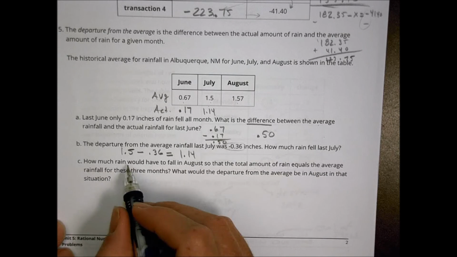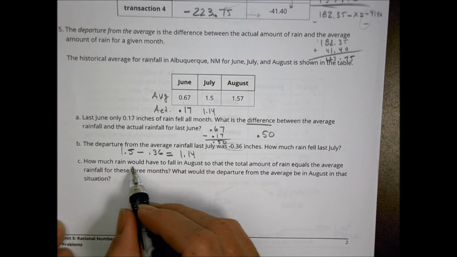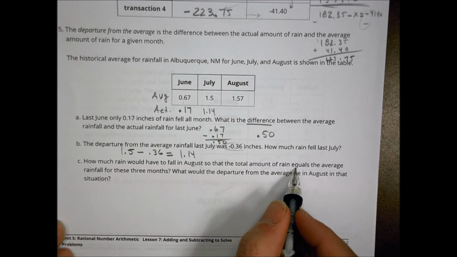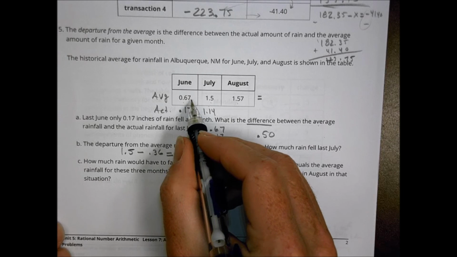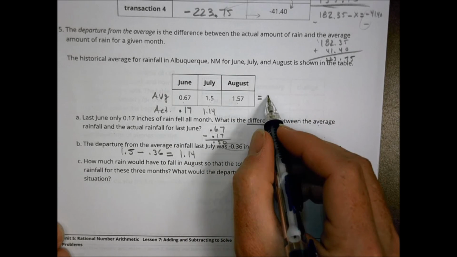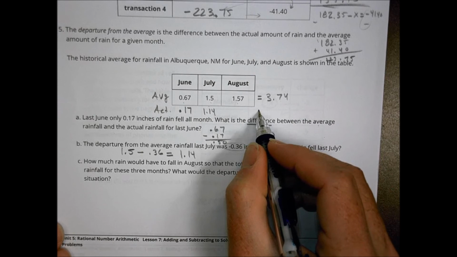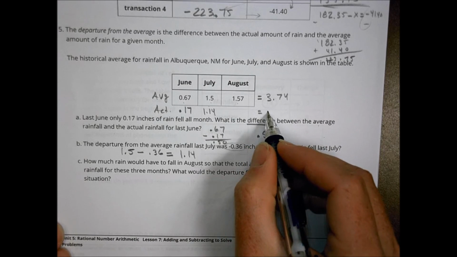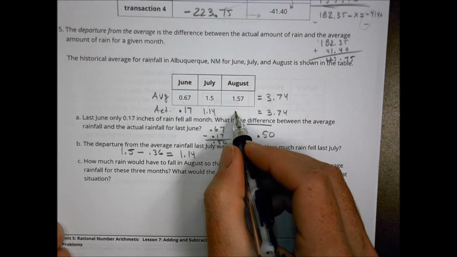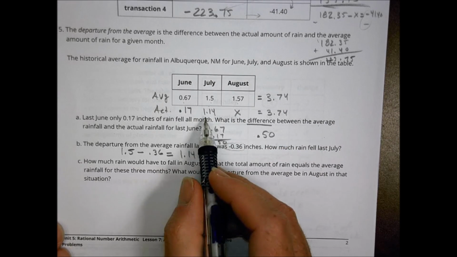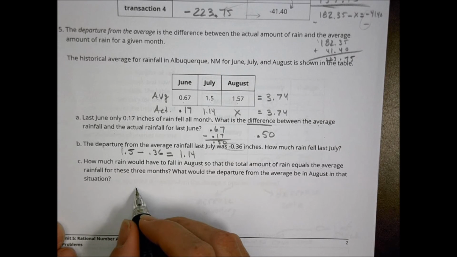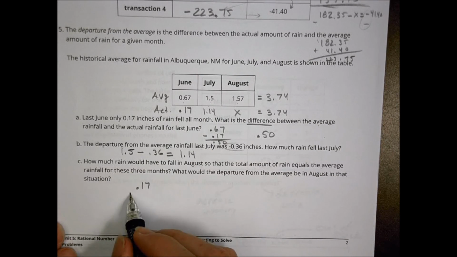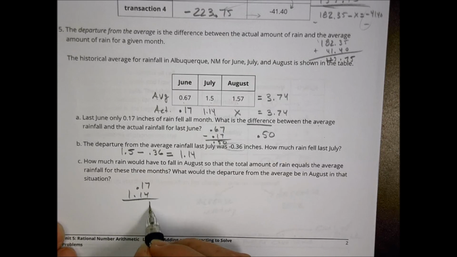So you get to this point here, and it says how much rain would have to fall in August so the total amount of rain equals the average rainfall. Okay, so our average rainfall should be 3.74. That's what you want it to be equal to. So we're trying to figure out how much rain would need to fall in August to end up at 3.74. So let's take a look at what we've had so far. We've had 0.17, we've had 1.14. So far it has rained 1.31 inches of rain.